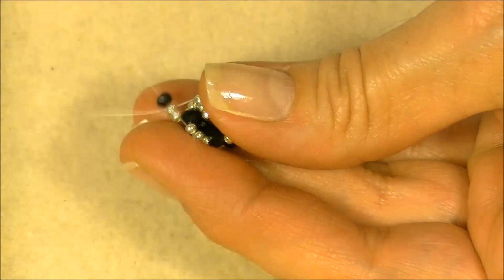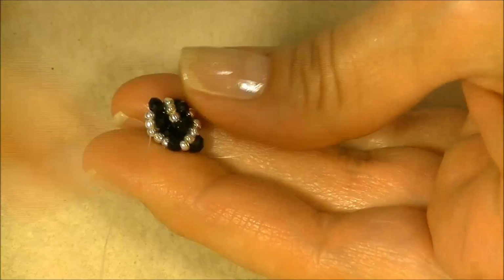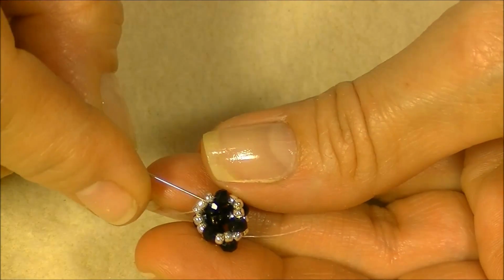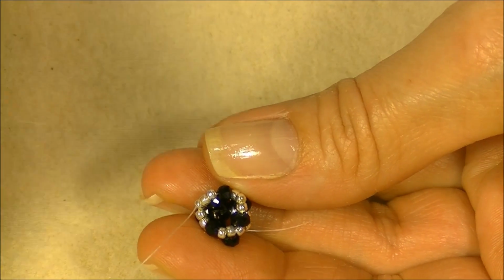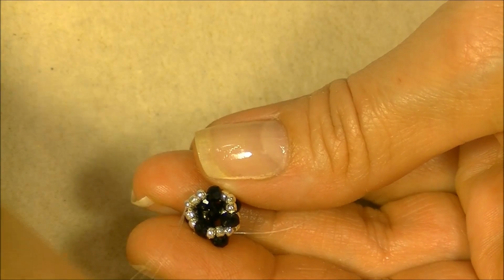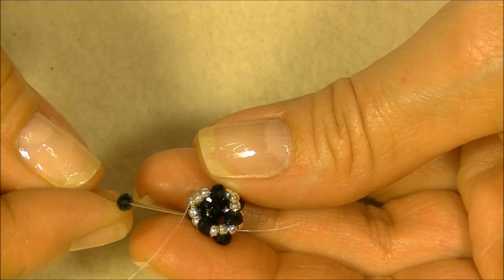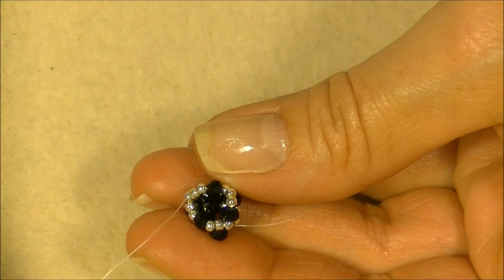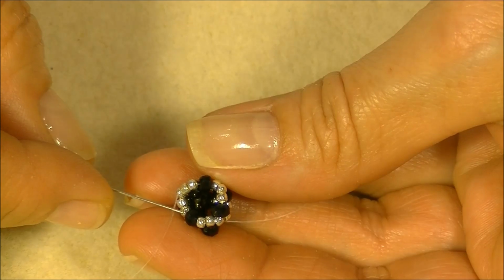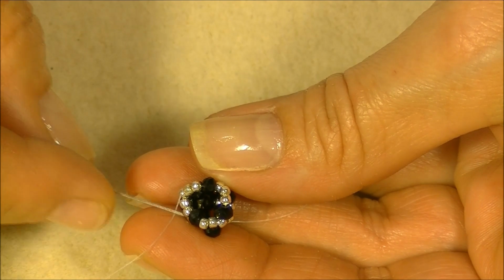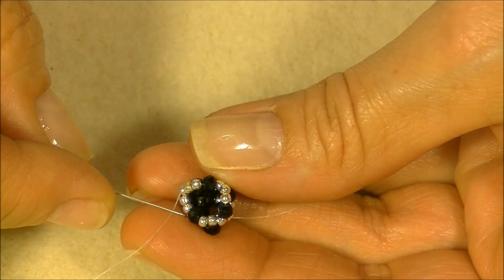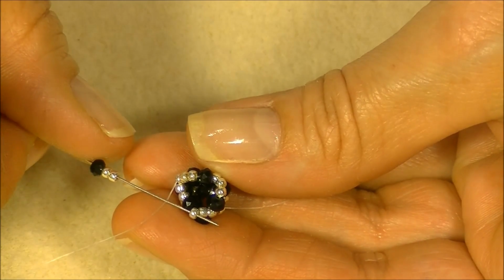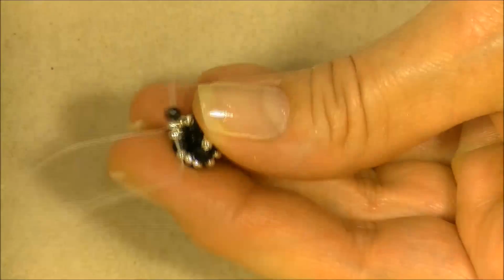And pull. Make sure your tension is good, hold it tight. And now I have 3 11-0 seed beads on top of my thread, so I know I'm in the right position. I'm going to pick up a crystal rondelle and 2 11-0s. I'm going to find the next rondelle in the same direction I've been sewing and skip over it and pick up the 11-0 behind it and pull through.